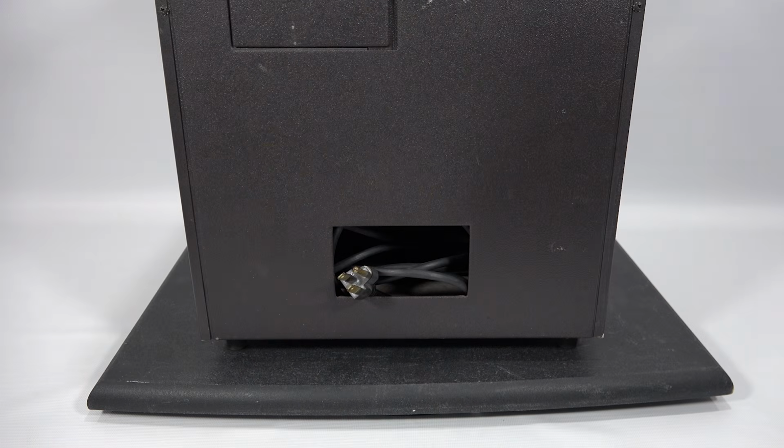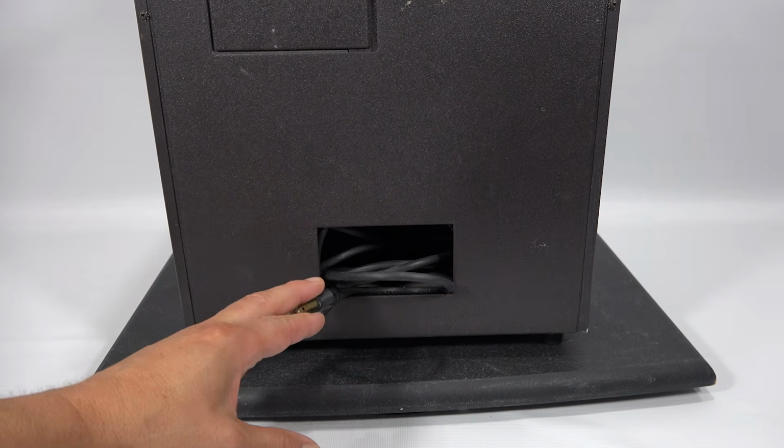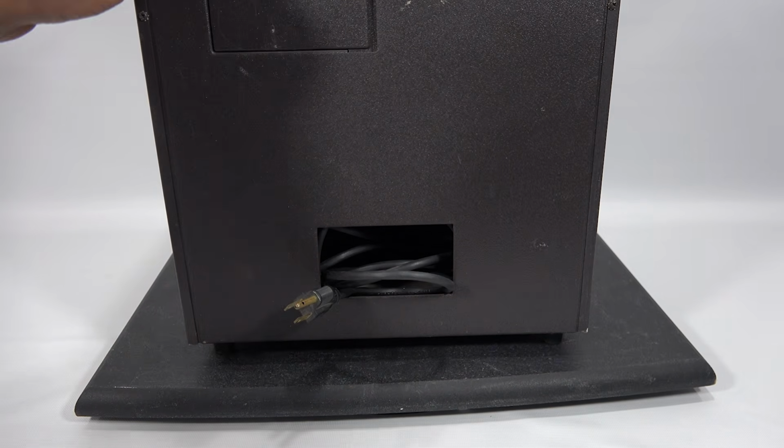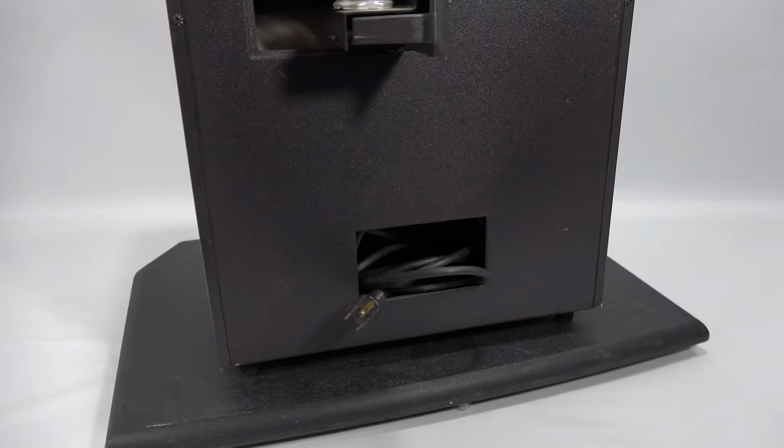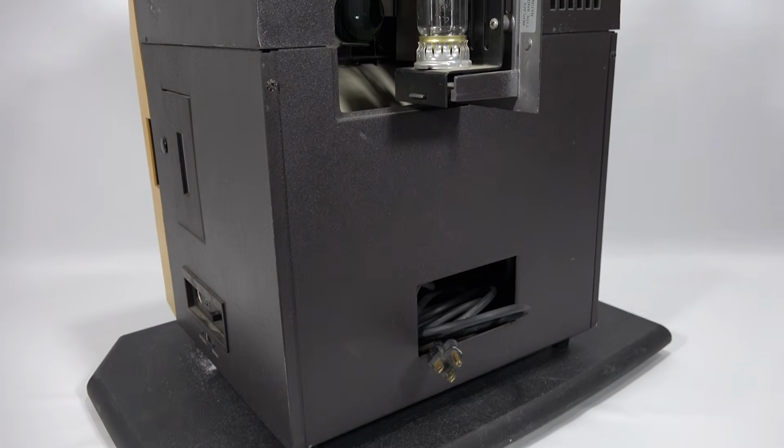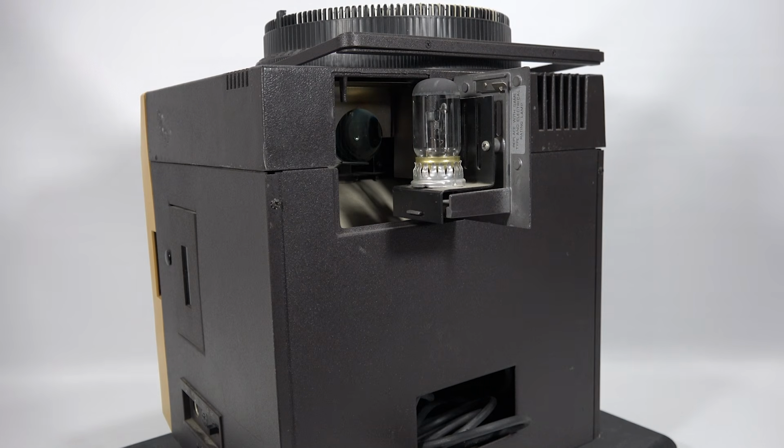Okay, starting with the back, the cord is all tucked in here. This is where the actual light is. So it uses a tube-style bulb. I can show you another one here. I have one in the box.